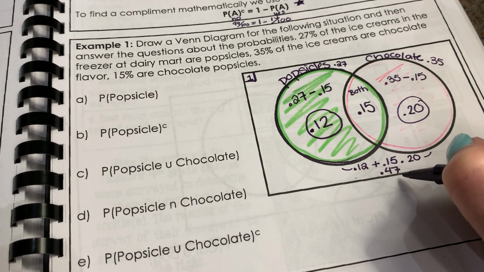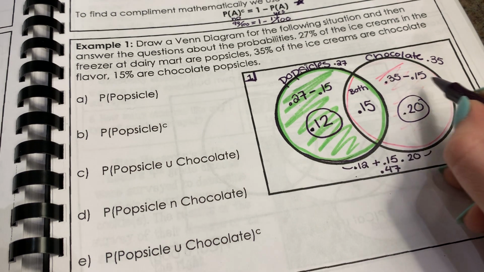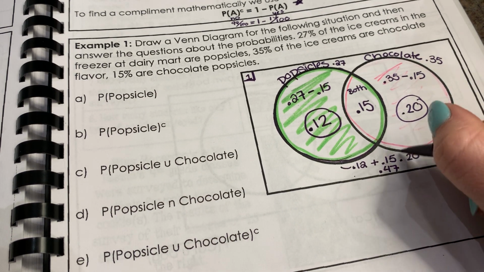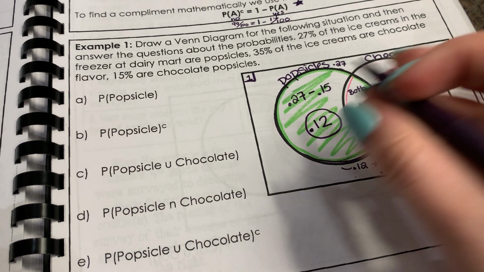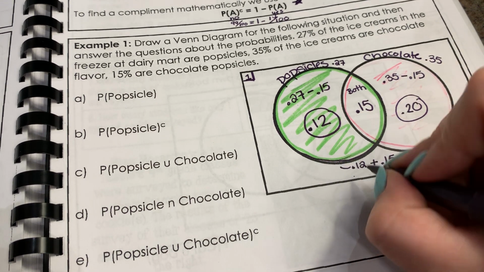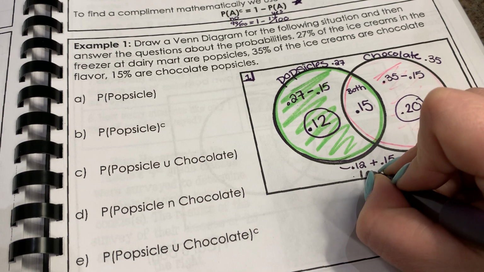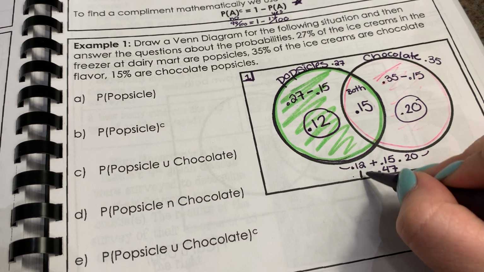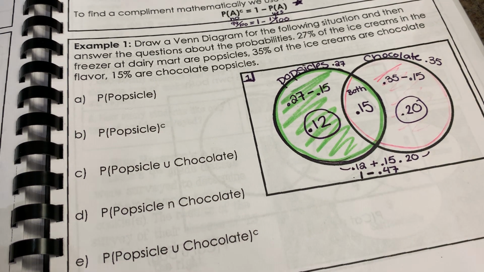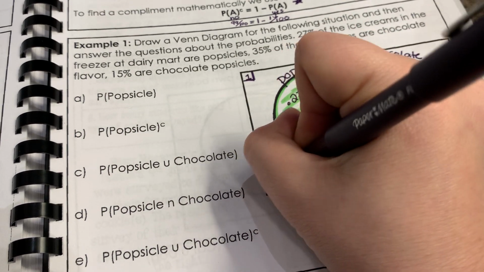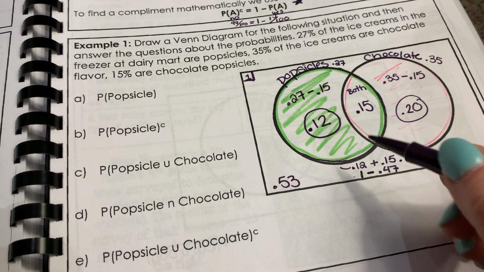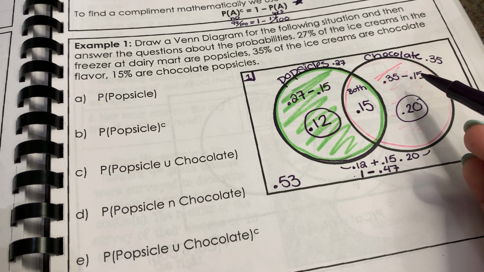This represents the union, the union of all of these. This represents yes to being a popsicle, yes to being chocolate, yes to being both. Remember, this out here is known as the complement. So we have to do 1 minus 0.47. Remember, the total, which is always 1, minus the yes. So 1 minus 0.47 gets us 0.53. That means 53% of the things that this ice cream store sells are neither a popsicle nor chocolate.